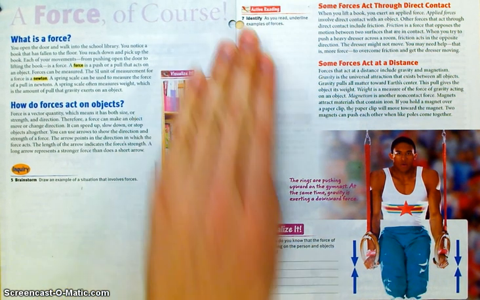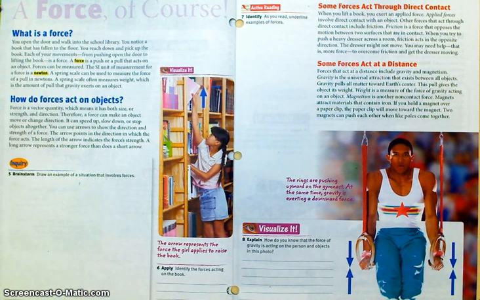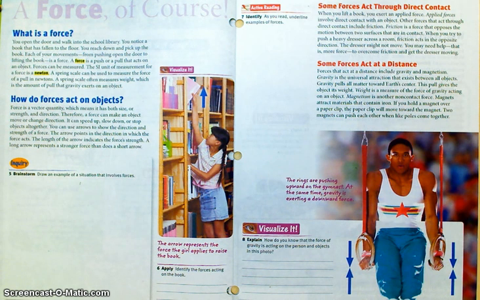All right, I am on page 188 now. I'm not going to read everything, but I'm going to hit the highlights. Under the blue title, what is a force? Look down a couple of sentences and it says a force is a push or pull that acts on an object. Forces can be measured. The SI unit of measurement for a force is a Newton, named after Sir Isaac Newton. A spring scale can be used to measure the force of a pull in newtons. A spring scale often measures weight, which is the amount of pull that gravity exerts on an object. There's your definition for weight.